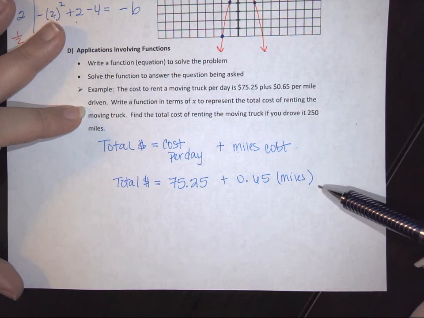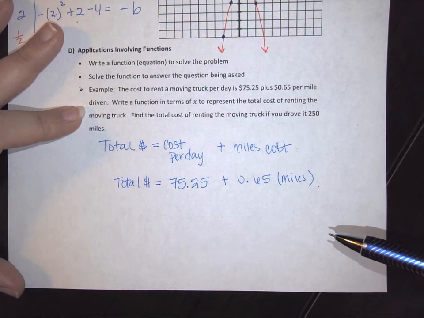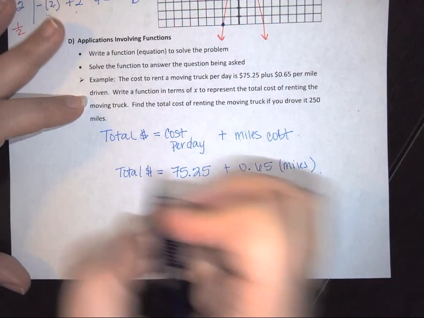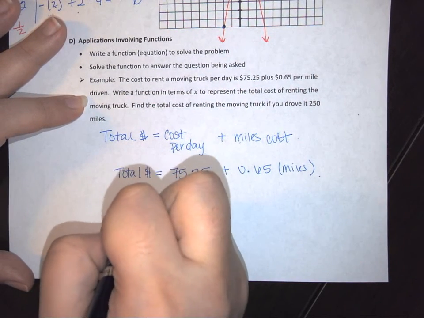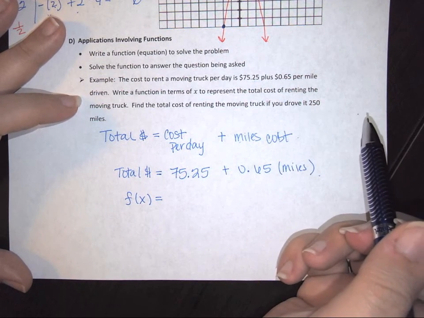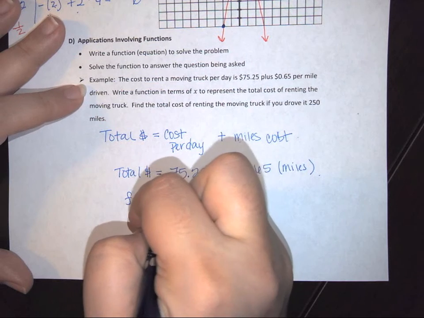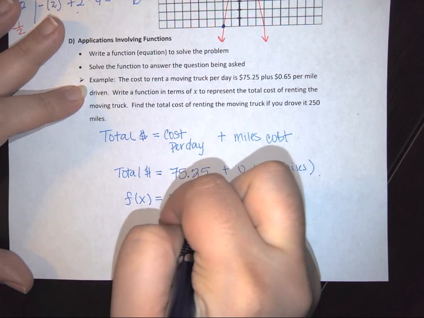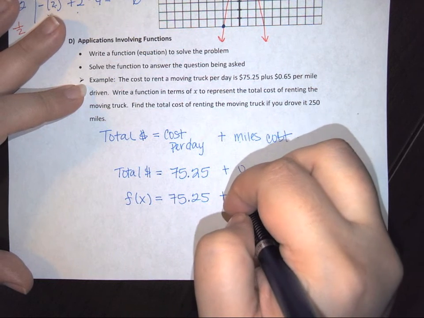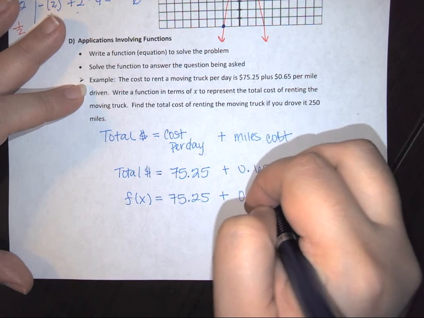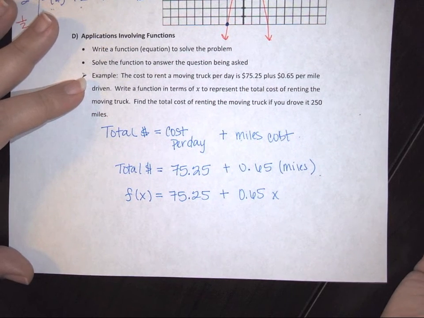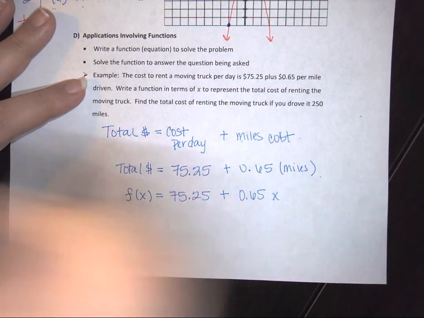And kind of writing it out as you go is a really good way for you to start setting yourself up. So here we need to write a function in terms of x. So right away that tells you that you have f of x. And then we're talking about 1 day. So we have 75.25 plus the cost of my miles, 0.65, and then times however many miles you drove. So that would be the equation that you needed.